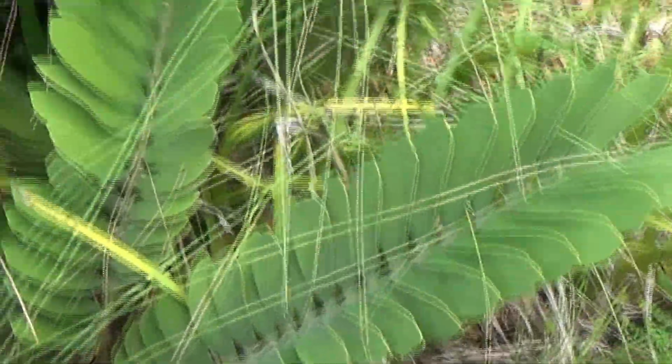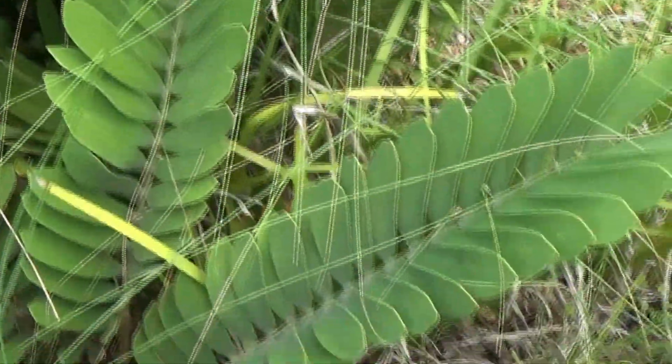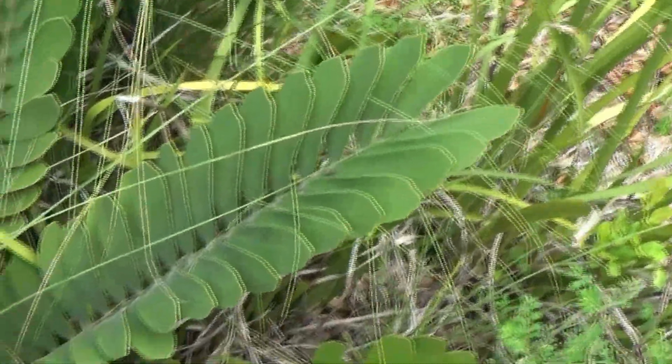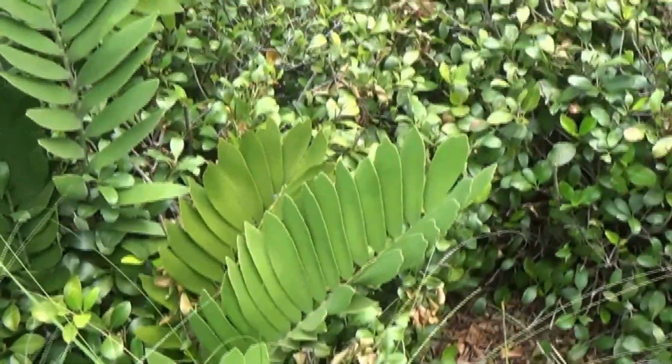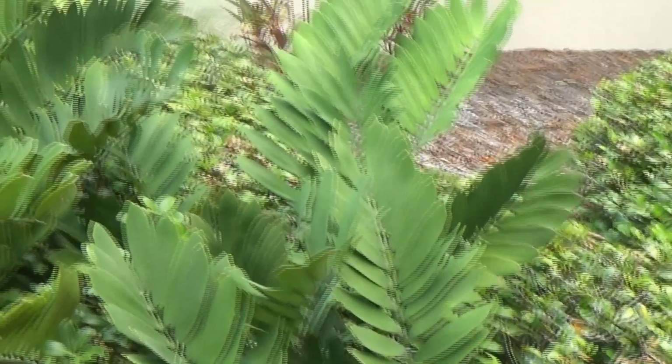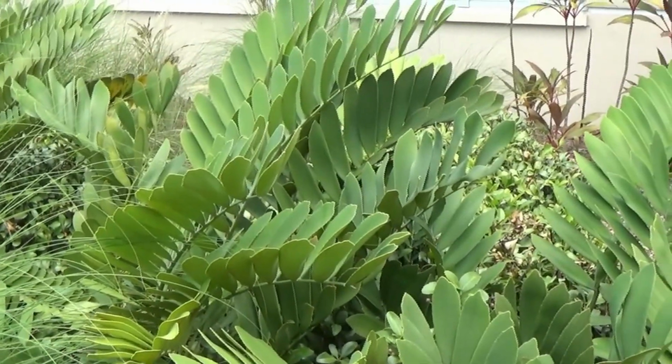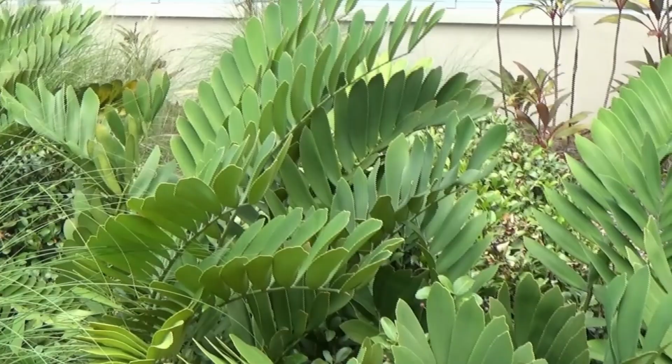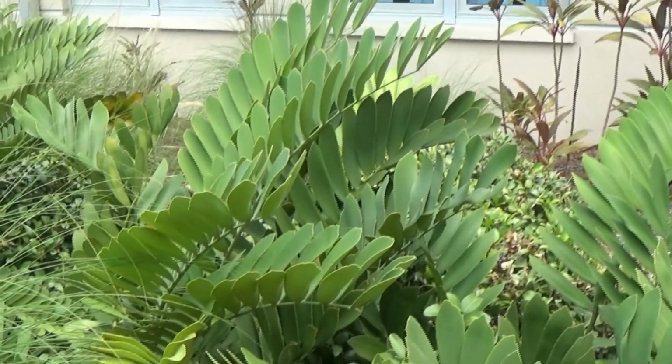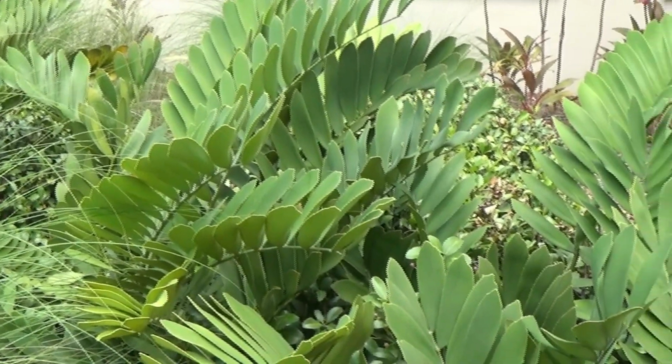These guys are cardboard palms. Just like the sago palm, these guys are misnamed. They are not palms at all. They are cycads, division Cycadophyta. They're going to produce cone-like structures for reproduction.